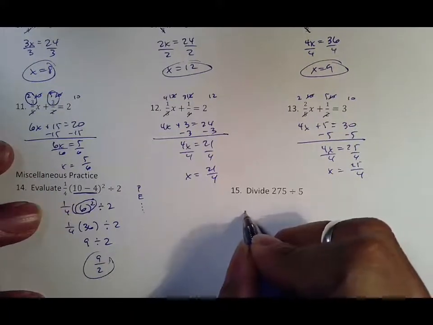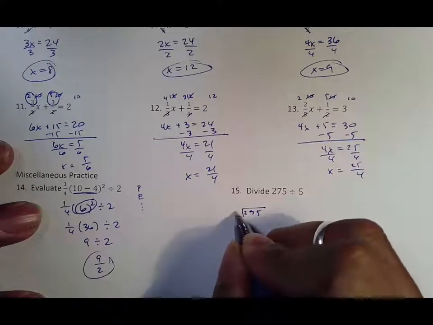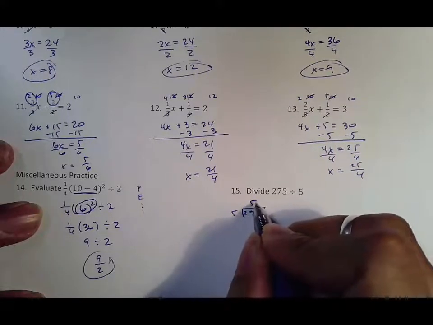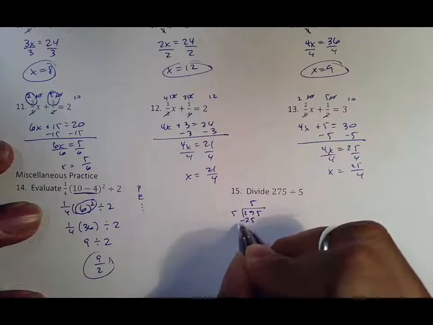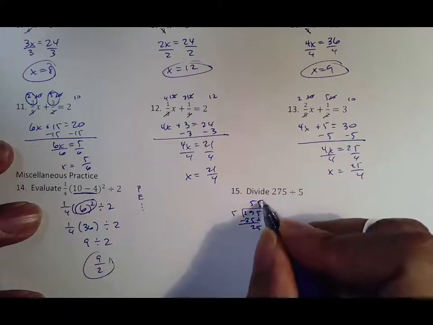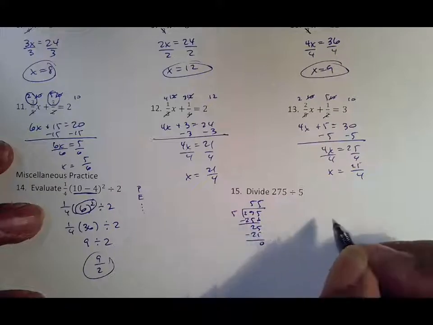And then 15. Doesn't matter how you show it. There are 2 ways to do it. First way is the way we did last semester. 5 goes into 27 5 times. 5 times 5 is 25. Subtract to get your remainder. Bring down the next number. 5 goes into 25 5 times, which of course gives me a remainder of 0.